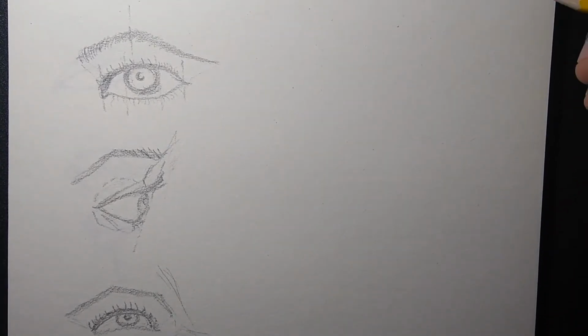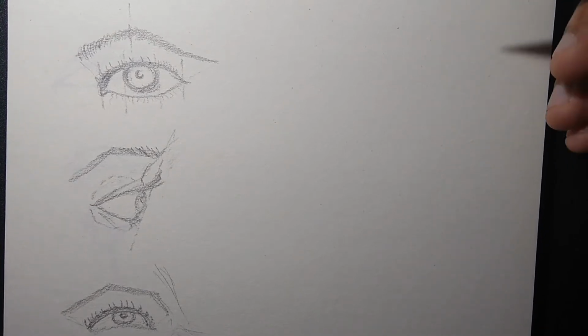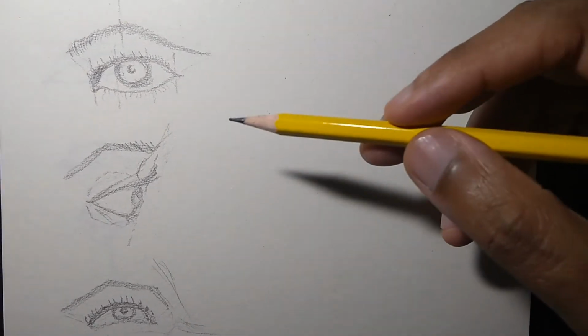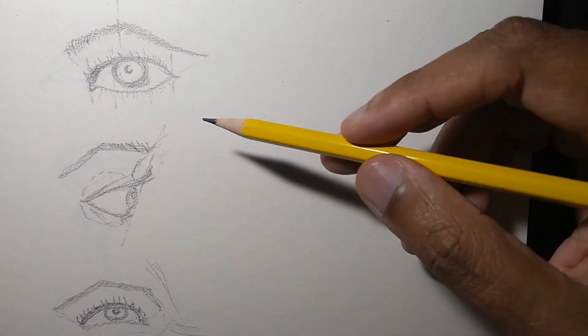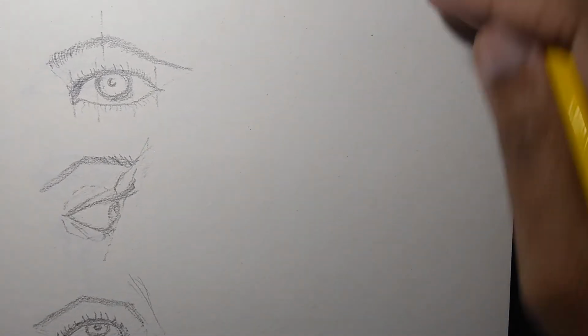So today I'll be taking you through the steps to draw eyes, nose, mouth and ears. For each part, before we start, I'll talk a little bit about the basics that you need to keep in mind. So let's start with the eye first.